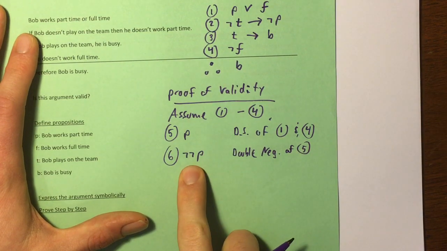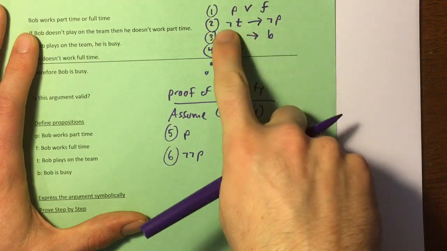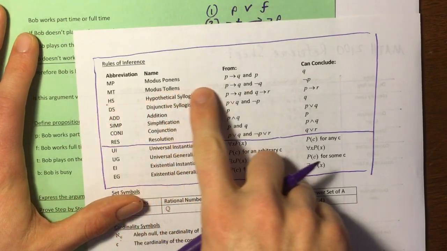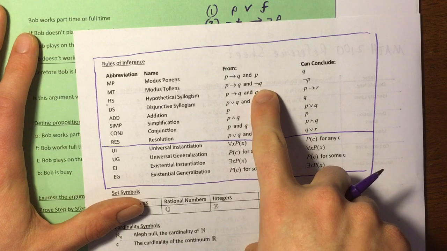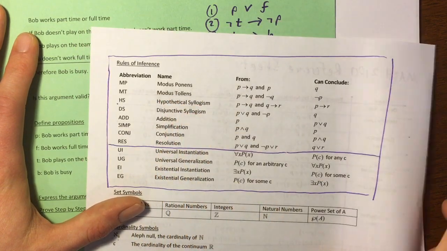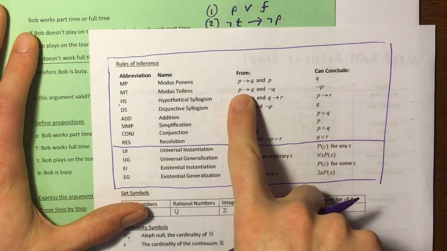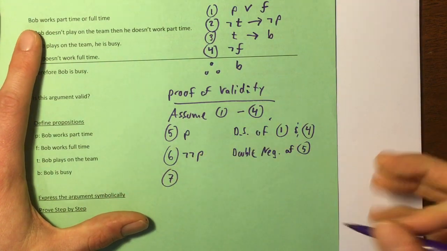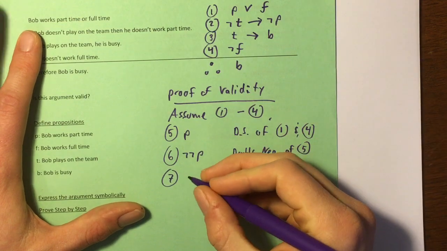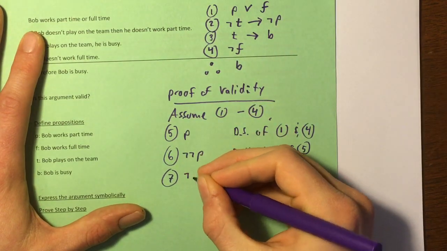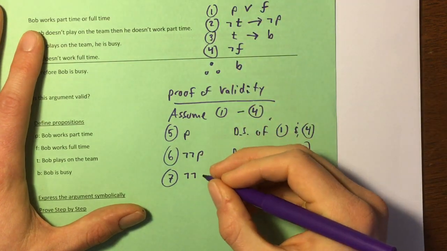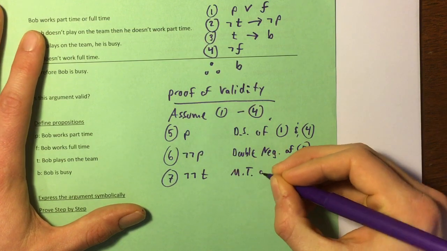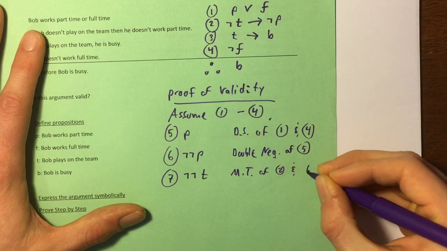Now, not P is the negation of the conclusion in this premise number 2, right? So going back to our reference sheet, if you know an implication and you know the negation of the conclusion, that's modus tollens. So we can actually conclude the negation of the hypothesis, right? Remember that modus tollens is basically like combining modus ponens with a contrapositive equivalence, which would be another way we could have written this out, by the way. So I'm going to get to conclude the negation of the hypothesis of number 2, so not T. That is modus tollens of 2 and 6.